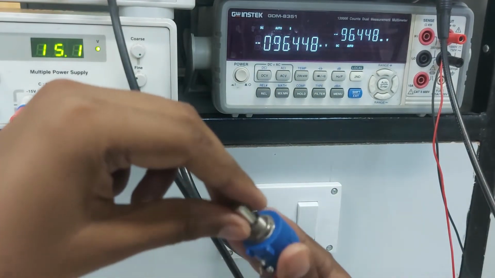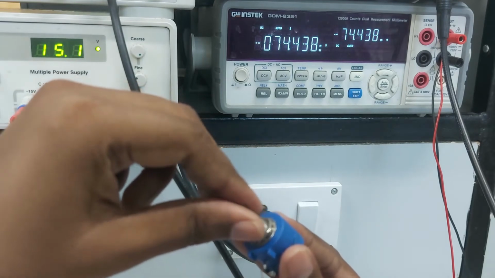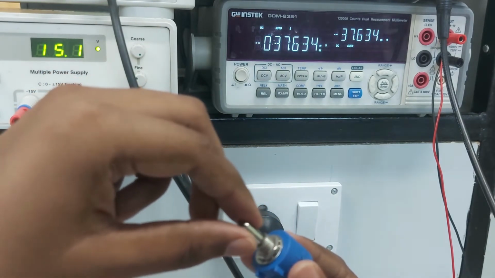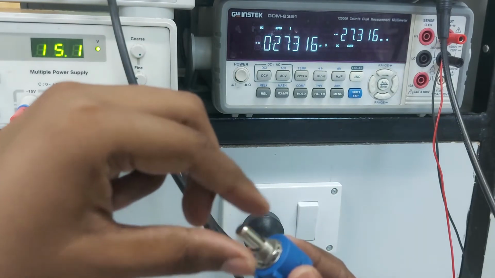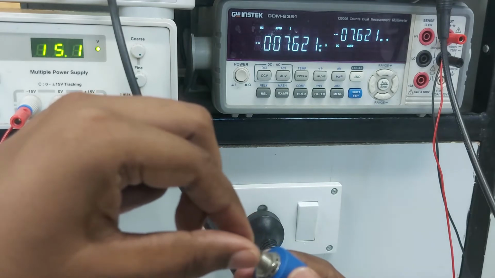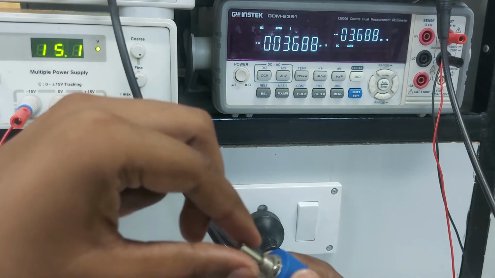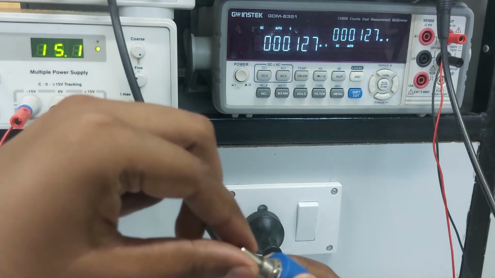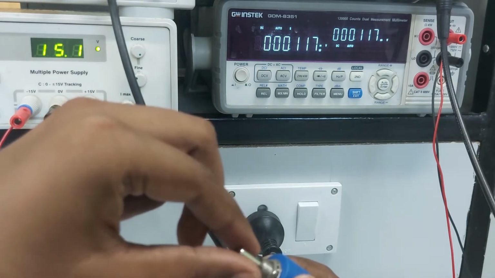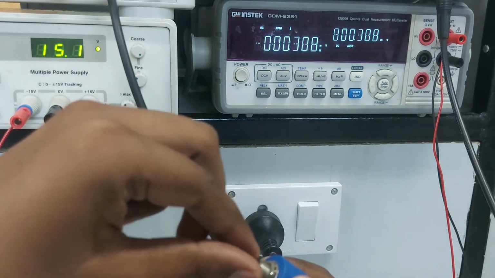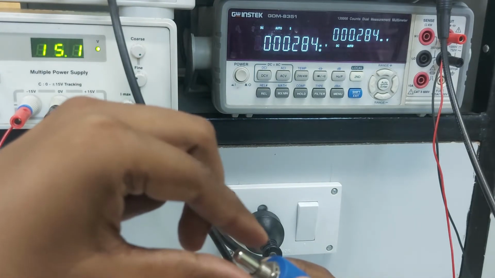It is still decreasing. Yes, minus 37 millivolt, minus 25, 22, 19, 16, 15, 14. Okay, minus 3 millivolt, minus 2. Okay, 0.1, plus 0.1, minus 3, minus 4.